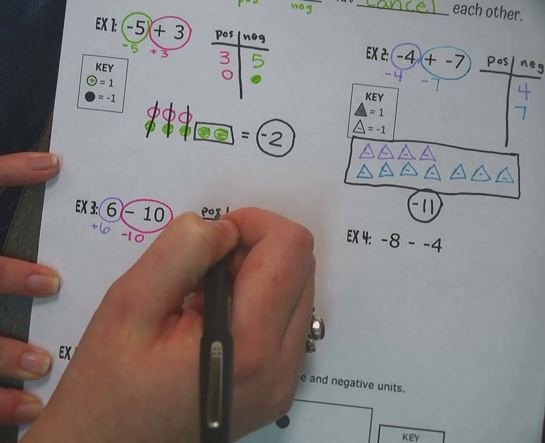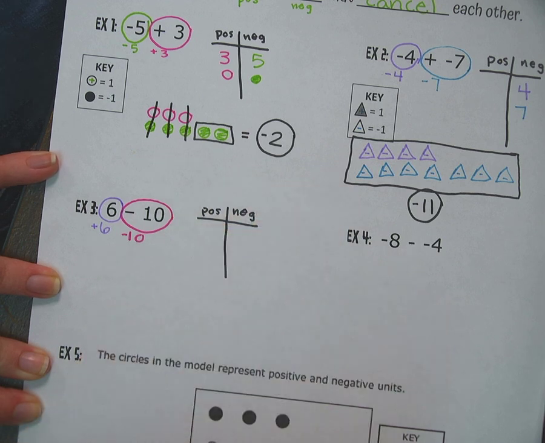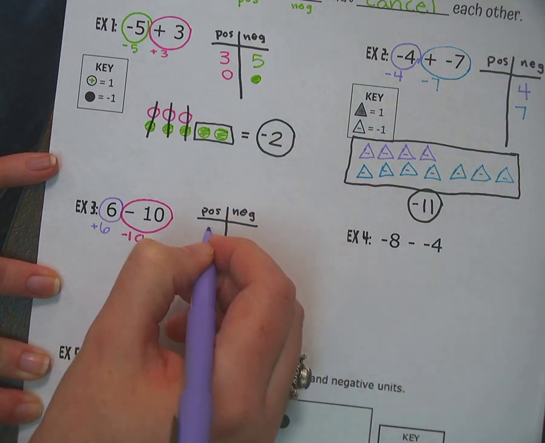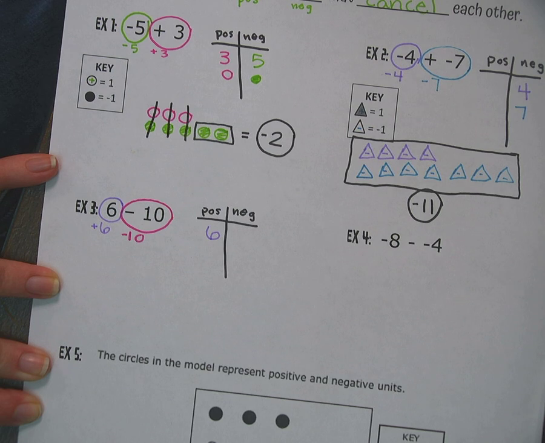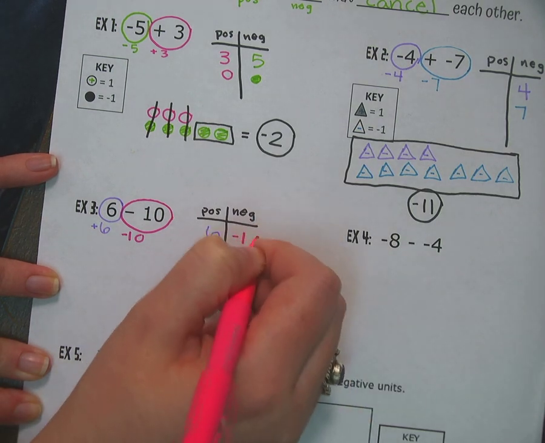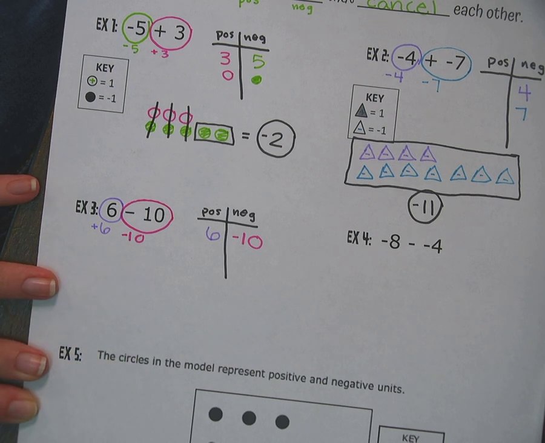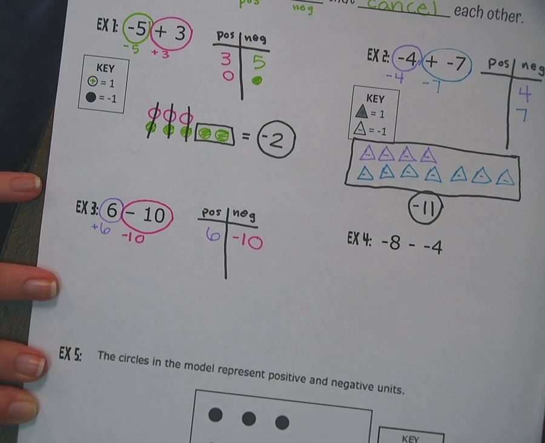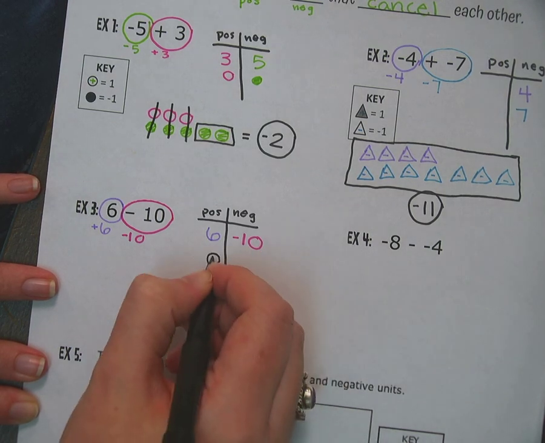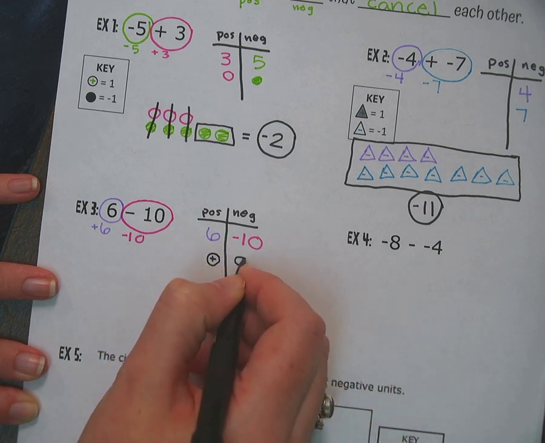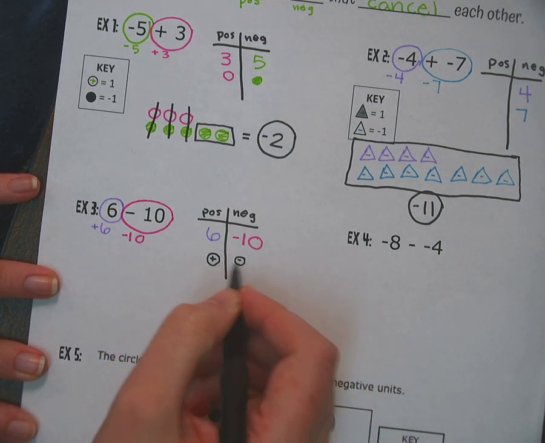Positives here, negatives here. I have positive 6, negative 10. Okay, so on this one, they don't give me a key, so I'm going to make my own kind of key. So what I'm going to do is my positives are just going to have a positive symbol, and my negatives are going to have a negative symbol. So that's what I'm going to use for those.